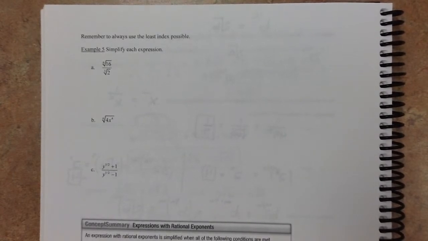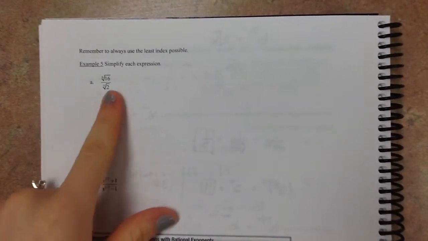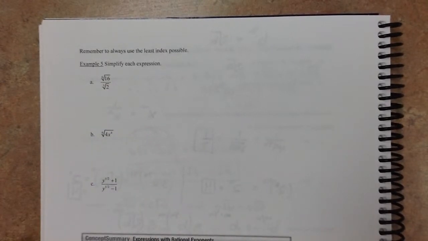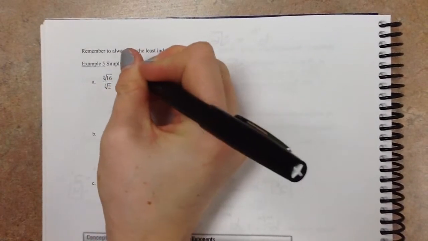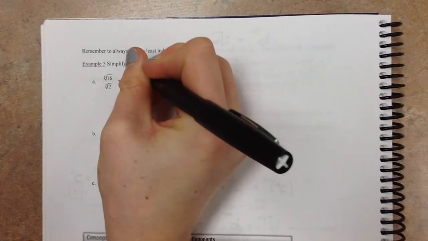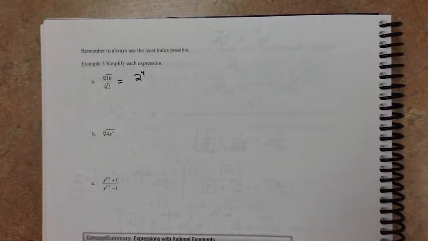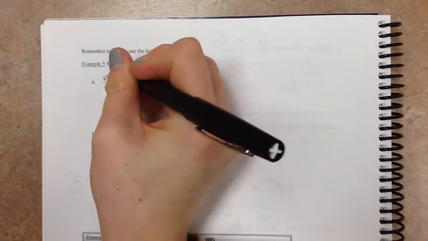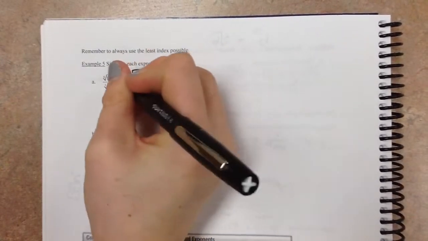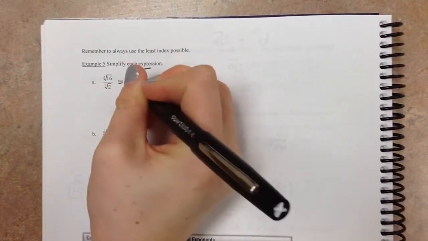So we've got a lot of simplifying that we can do here. First of all, 16 is a power of 2, so we're going to rewrite it that way. So we've got 2 to the 4th. That's what 16 is written as. So we've got the 6th root of 2 to the 4th, and then over the cube root of 2.